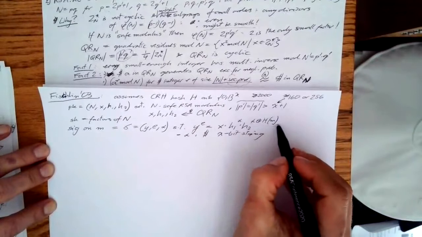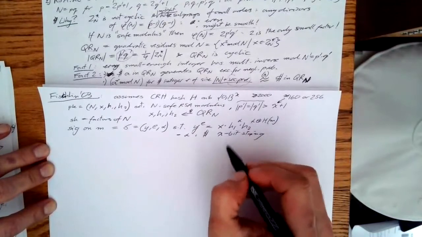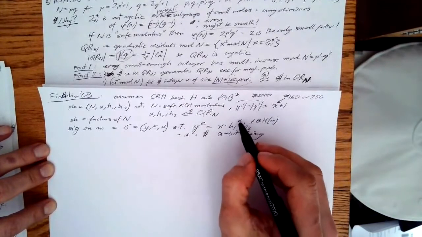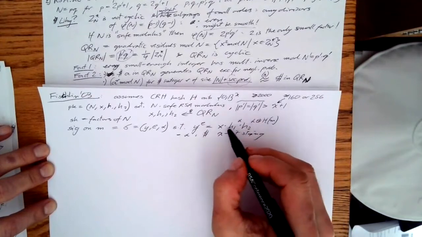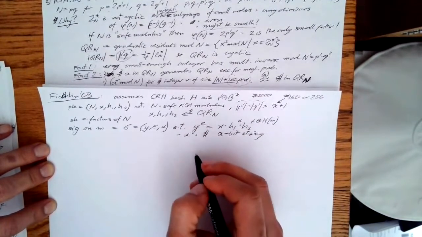So this is an XOR between 2 lambda bit strings, and they are treated as integers, which define this exponentiation.